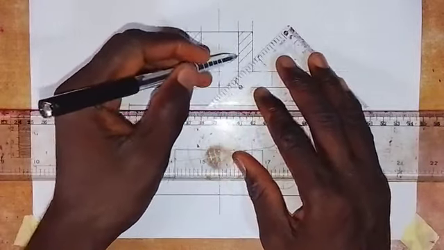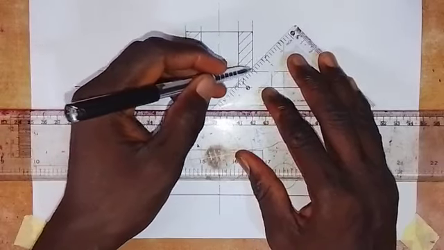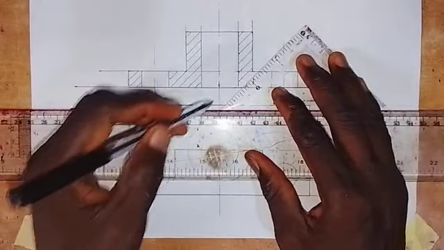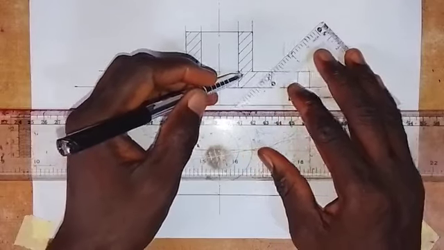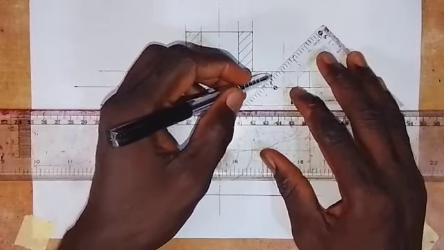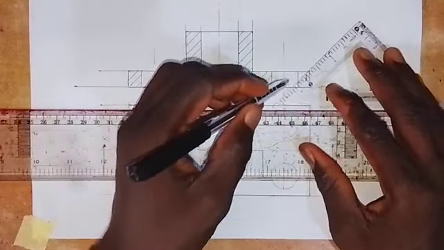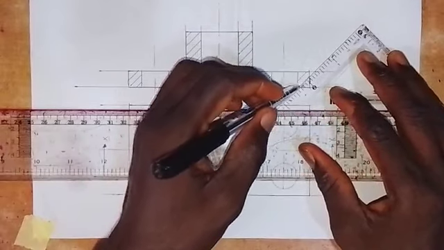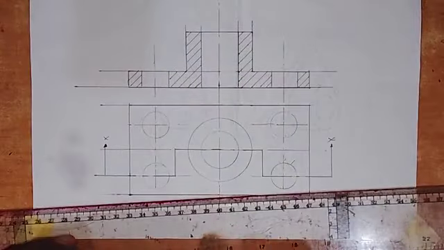Okay, as I said, hatching lines are drawn with a 45-degree set square, and they are to be made with a thin continuous line. Okay, so this is also a hole, it will not be hatched. All right, so this is an offset section.